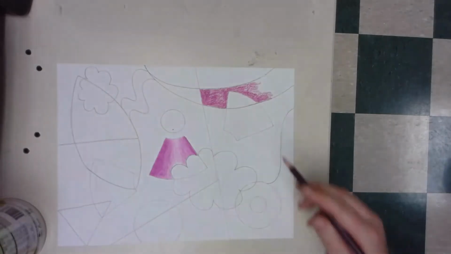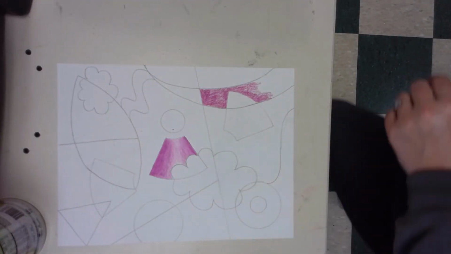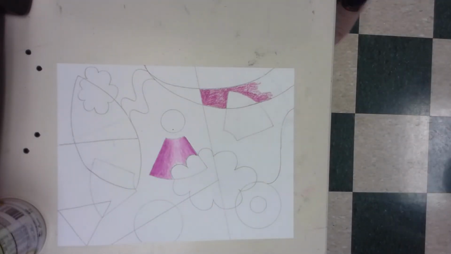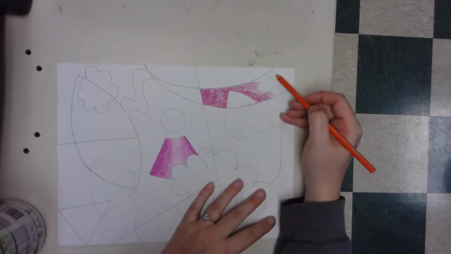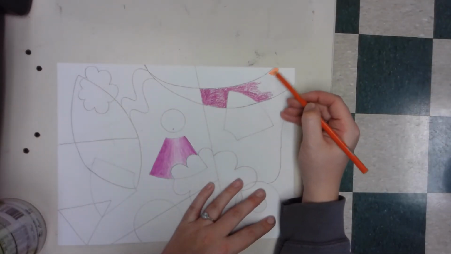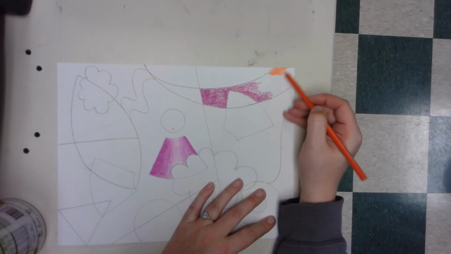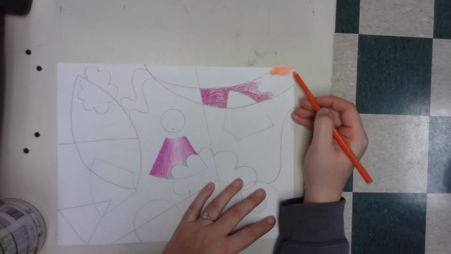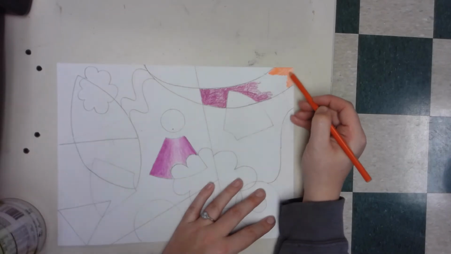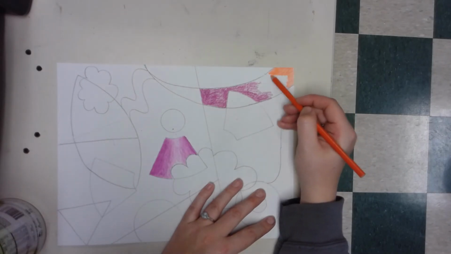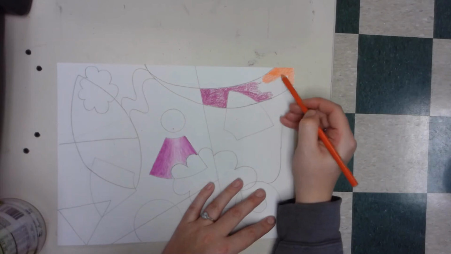Now I'm going to grab a different color. I think what I'll do is I'll grab an orange. So I'm going to have it fade from this mulberry color to this orange. So I'm going to go to orange over here. Really fill in that edge. I'm going all the way to the edge of the paper. And I'm going to have it meet up in the middle with this mulberry color.